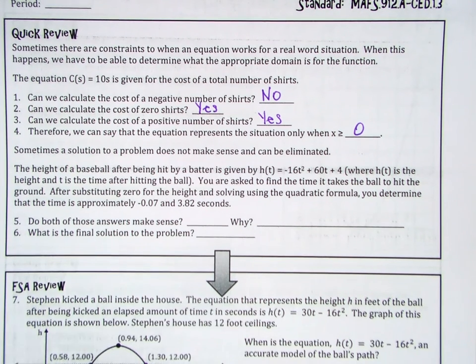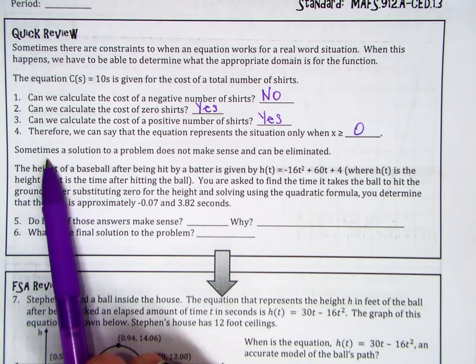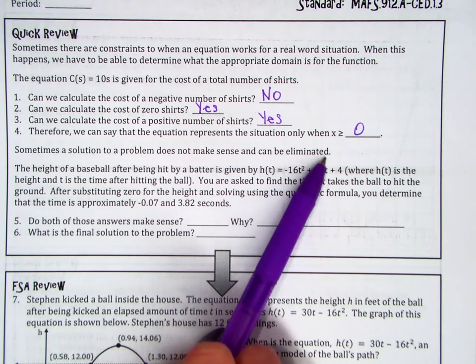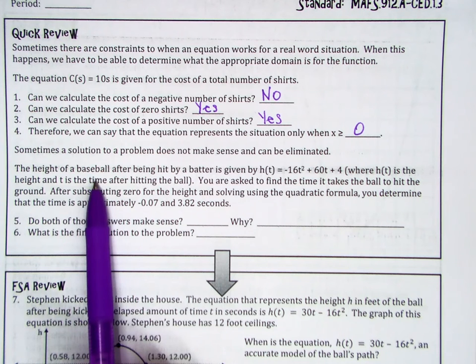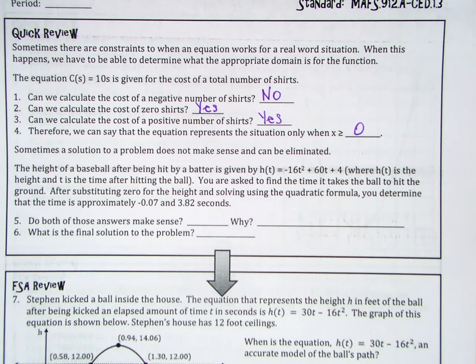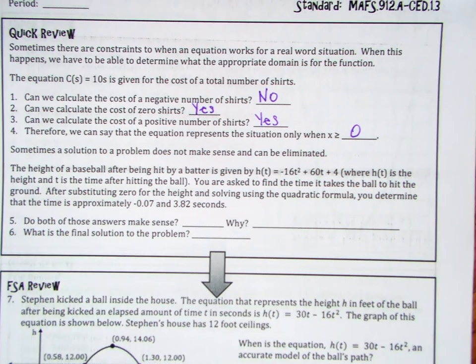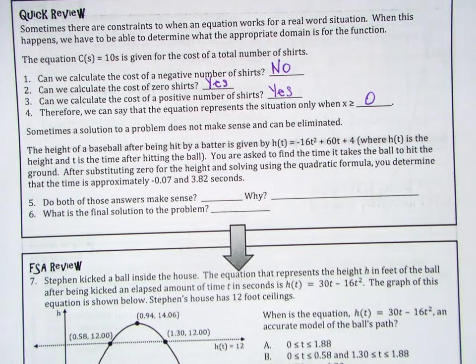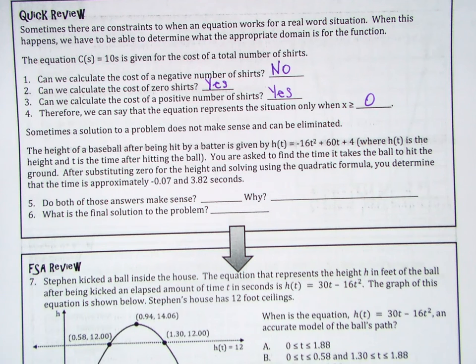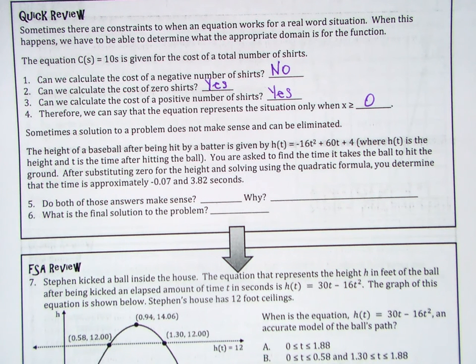So now let's look at the next scenario. Sometimes a solution to a problem does not make sense and can be eliminated. The height of a baseball after being hit by a batter is given by h of t equals -16t squared plus 60t plus 4, where h of t is the height and t is the time after hitting the ball. You are asked to find the time it takes the ball to hit the ground. After substituting 0 for the height and solving using the quadratic formula, you determine that the time is approximately -0.07 seconds and 3.82 seconds.